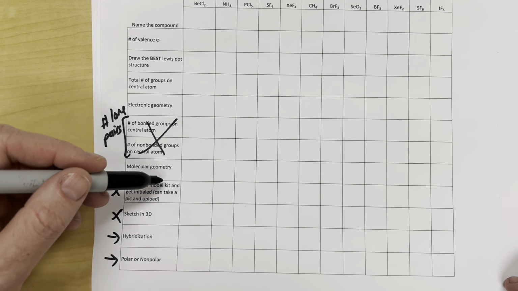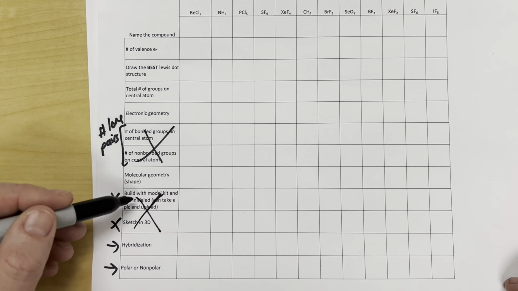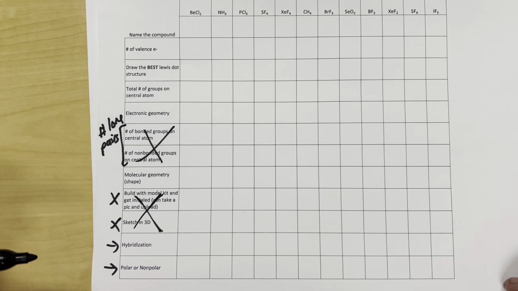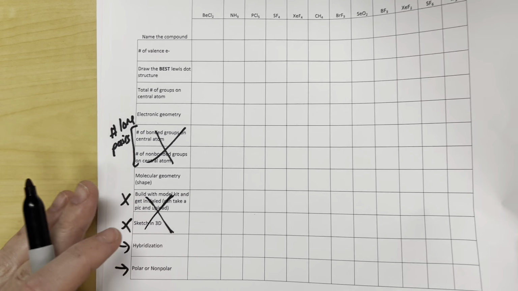We're not gonna build a model kit and we're not gonna sketch it in 3D. That's just, we have too much to do. We will, however, talk about the hybridization and if it's polar or non-polar, okay? And we'll also talk about all these up here. Okay, so let's go ahead and get started. To remind you, we talked about two different ways of drawing Lewis structures.